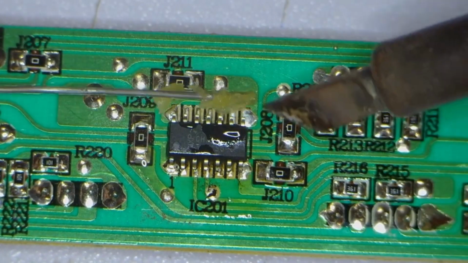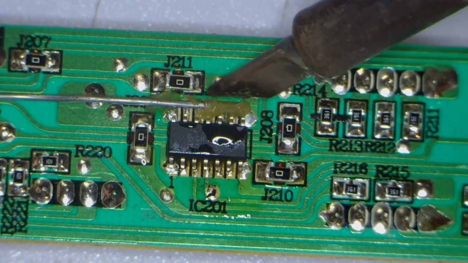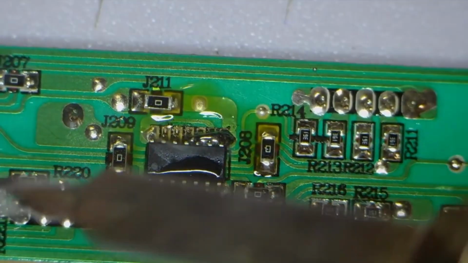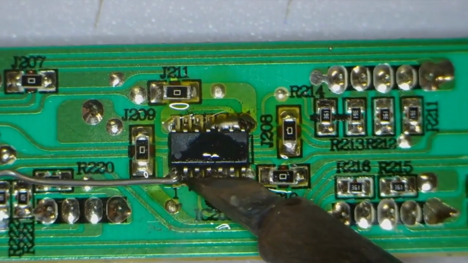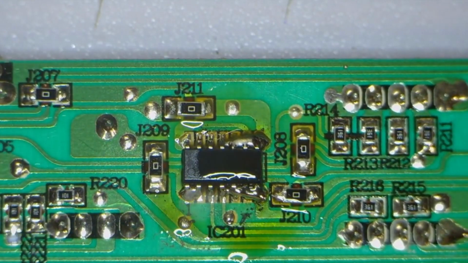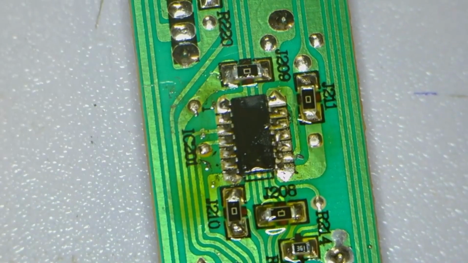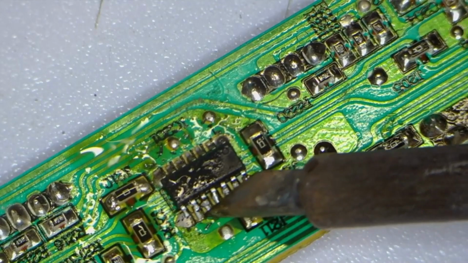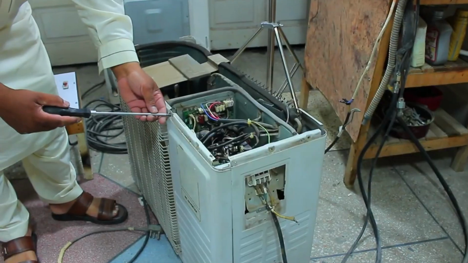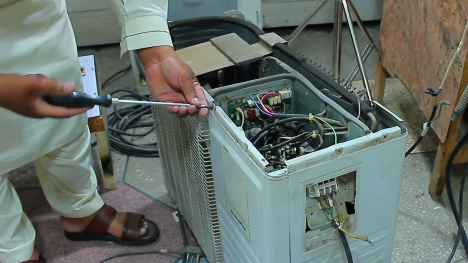Now, I'll use the full solder wire to solder the pins on the other side. On this side as well, I will apply solder wire once. All the pins are now clearly soldered. Now let's also disconnect the outdoor circuit from here.